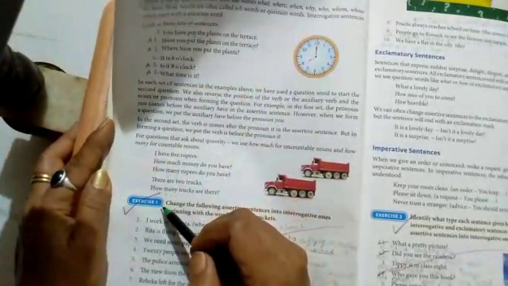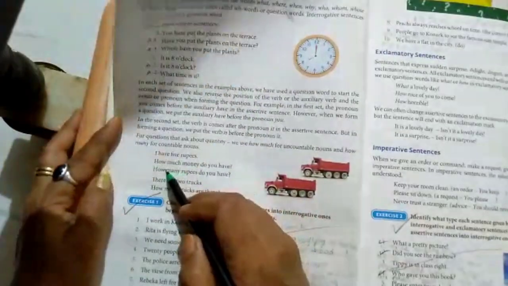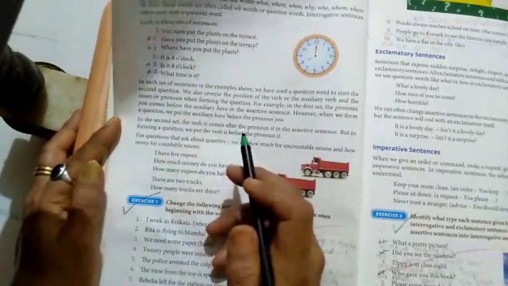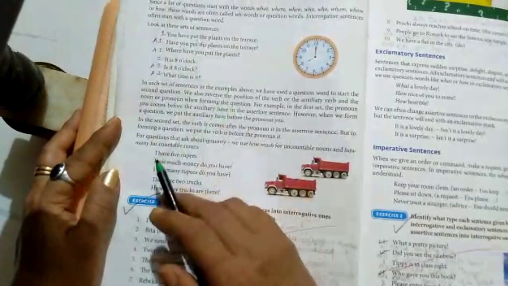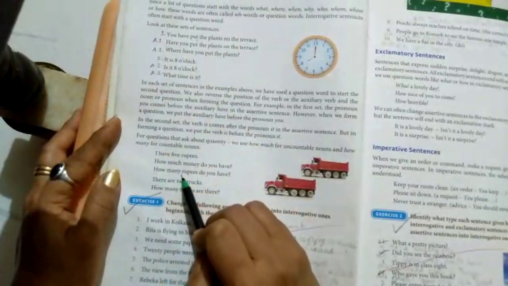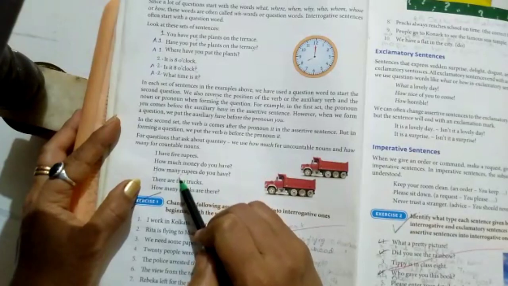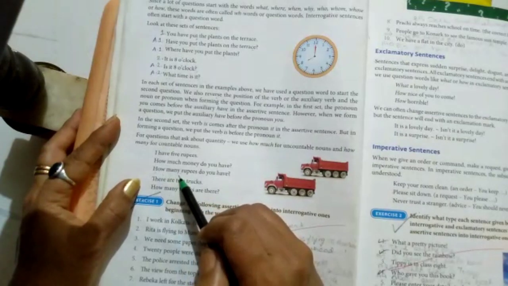When you don't know the exact amount, at that moment you can use much, because over here a question is asked, you don't know, and so you are asking. And in the second one, you know there would be some random number or amount, so at that moment, how many rupees?